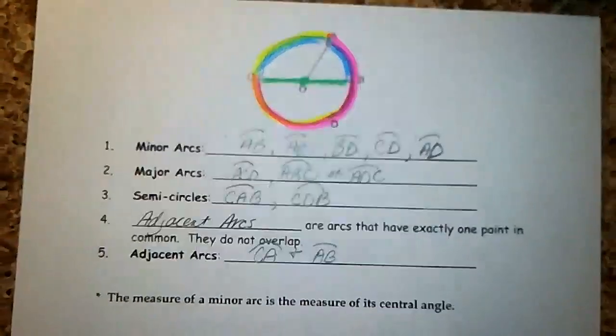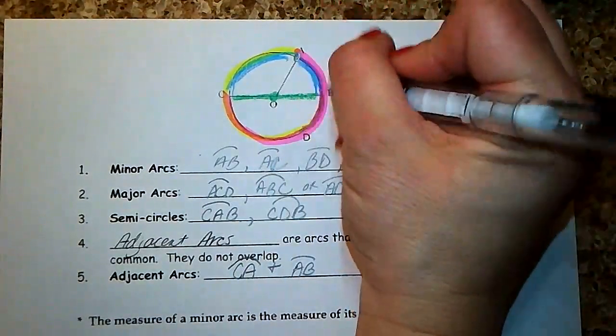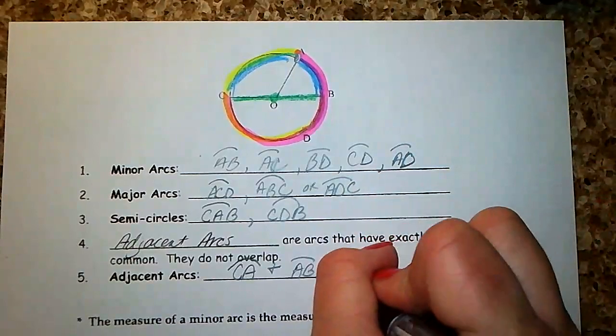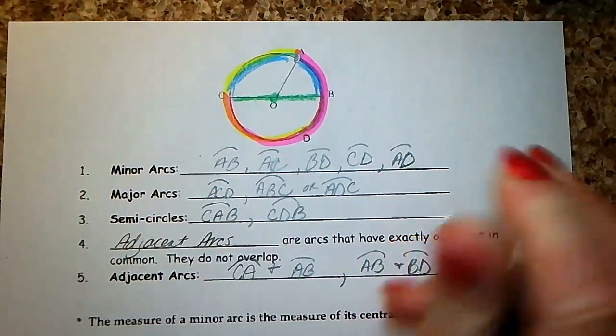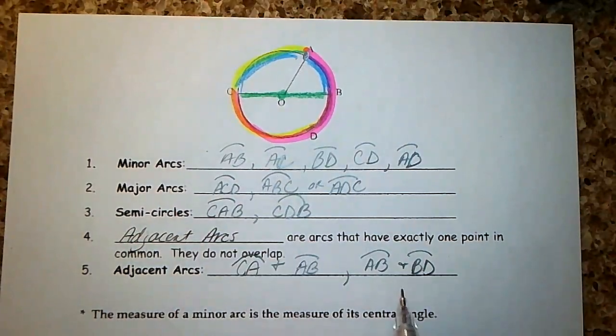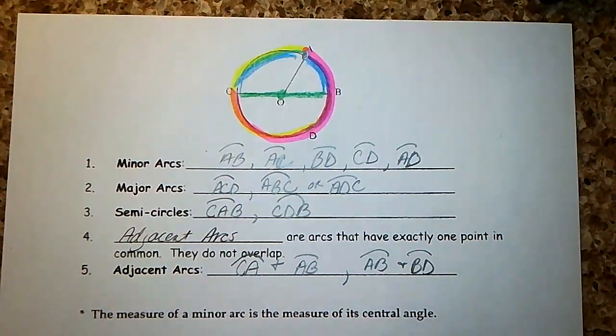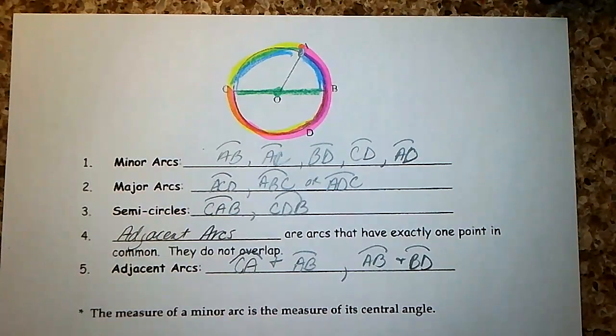There are other pairs in this picture as well. You could also do A to B. That would be like another pair. And B to D. All right, that's another pair of adjacent arcs. So they have to have a letter in common. Okay, they must have a letter in common to be considered adjacent.